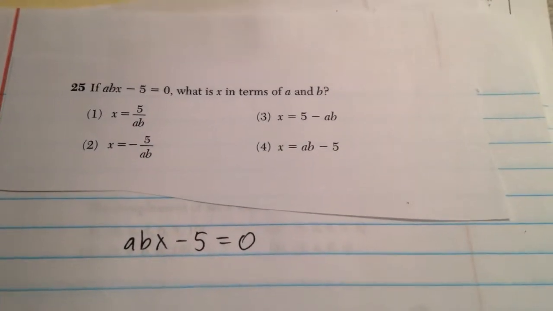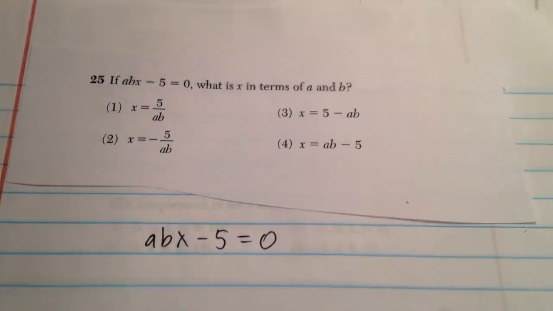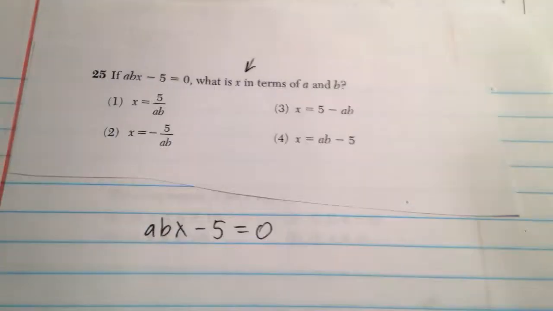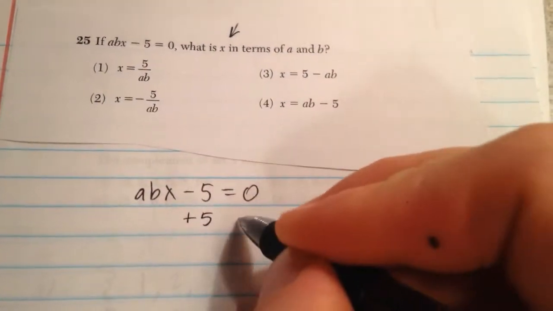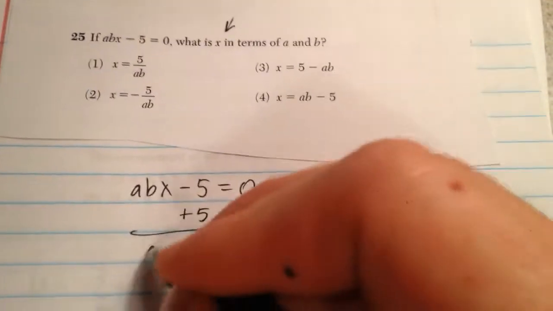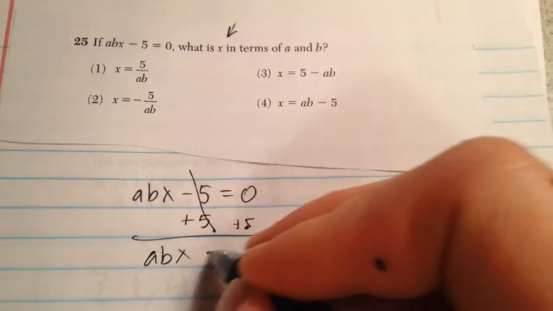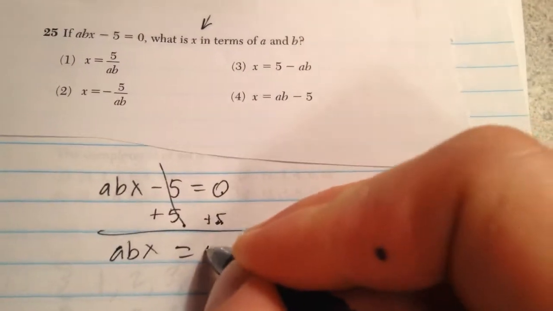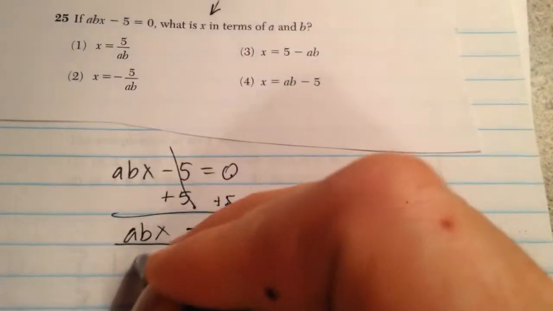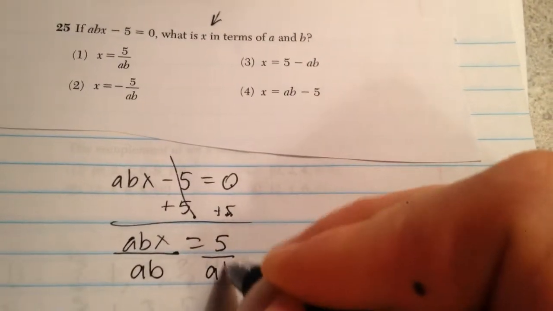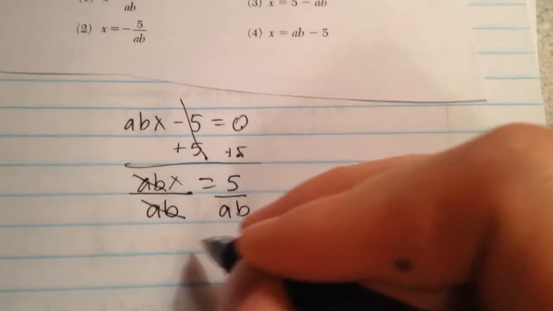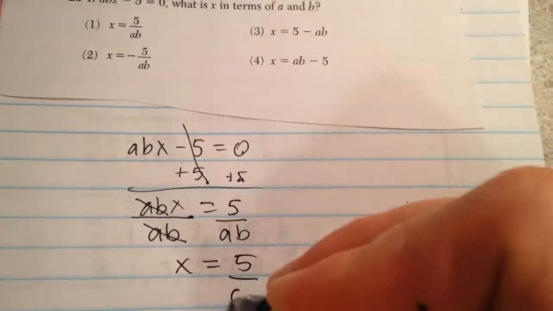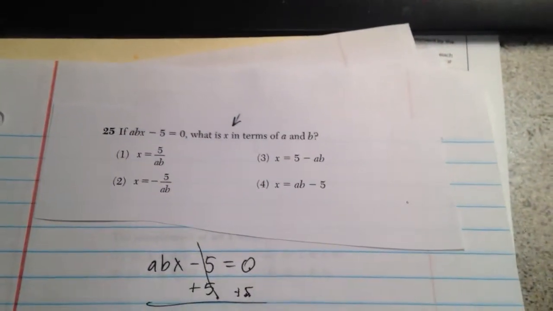Number 25, abx minus 5 is 0. What is x in terms of a and b? This means solve for x. First I'm going to add 5 to the other side. I get abx equals 0 plus 5, which is 5. I divide both sides by ab. x equals 5 over ab, choice number 1.